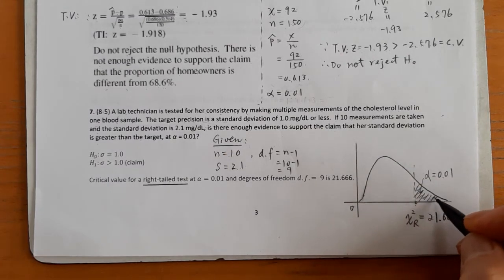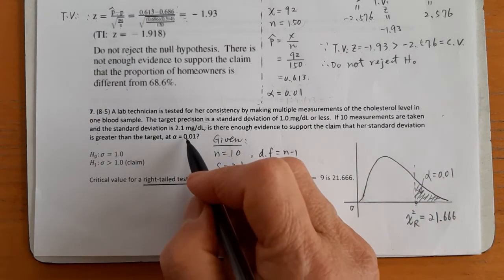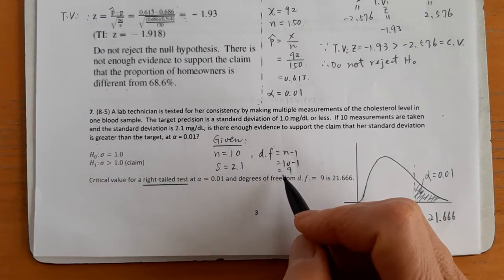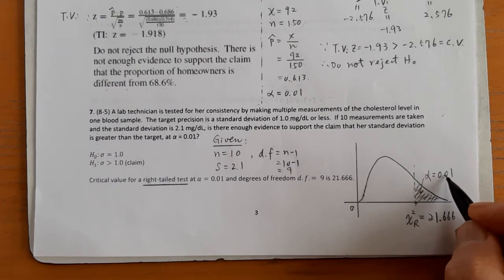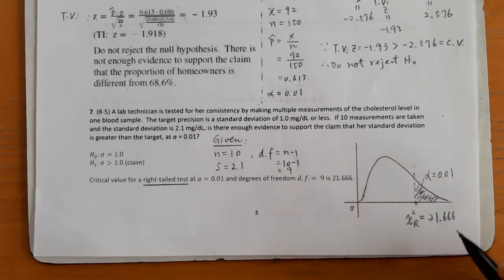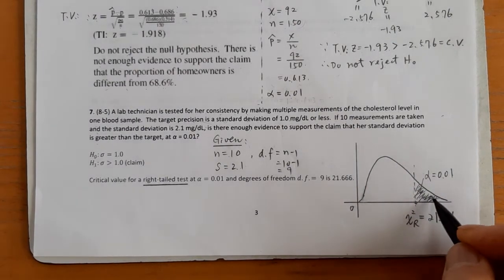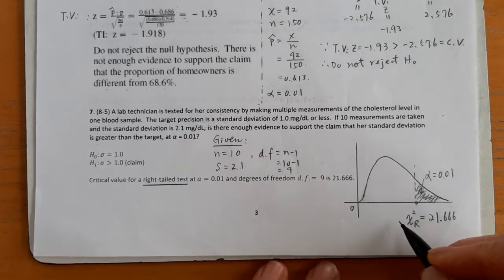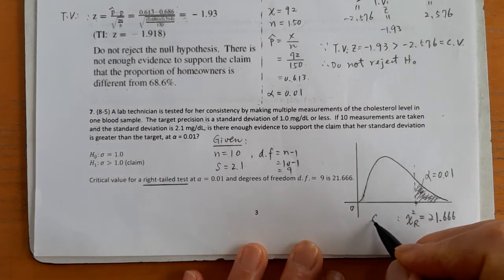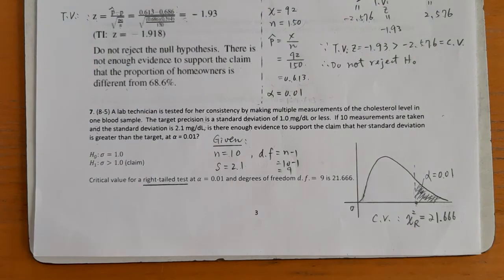So alpha falls to the right tail. Alpha is 0.01, total falling to the right. Then you can use alpha equals 0.01 to figure out the critical value, using the chi-square table. Degree of freedom is 9.